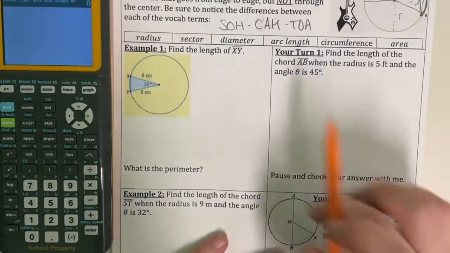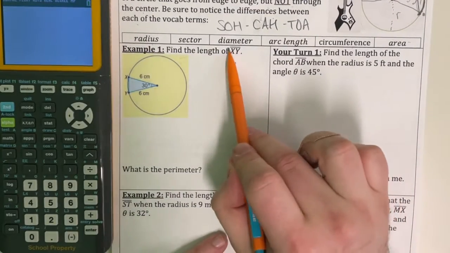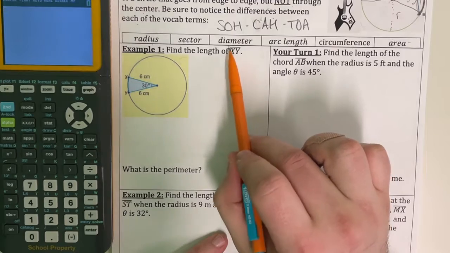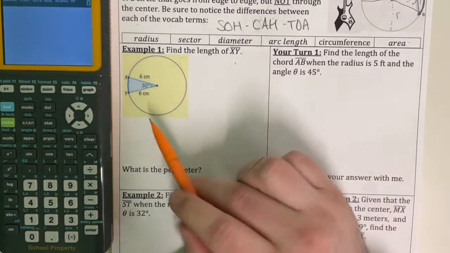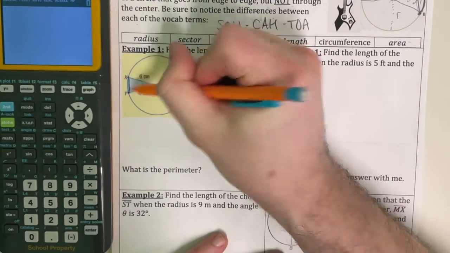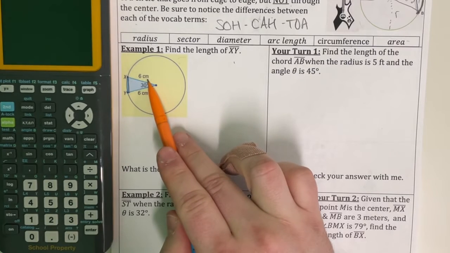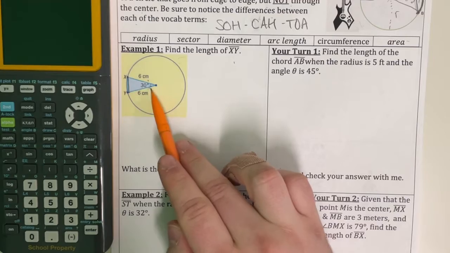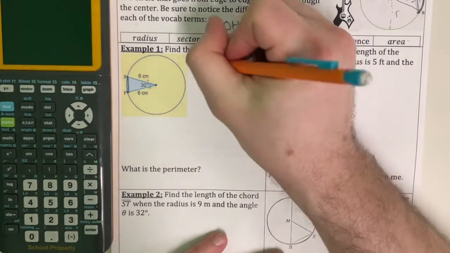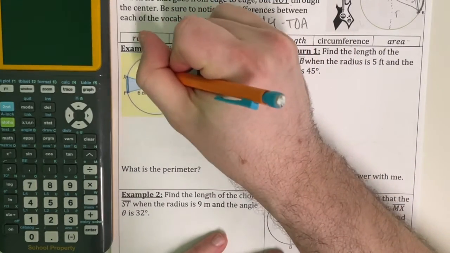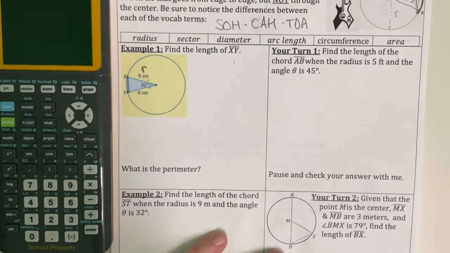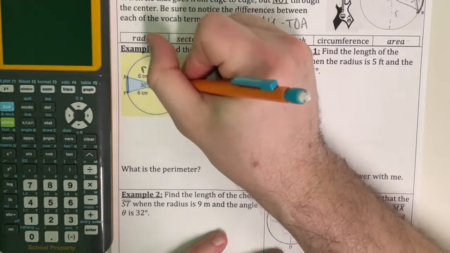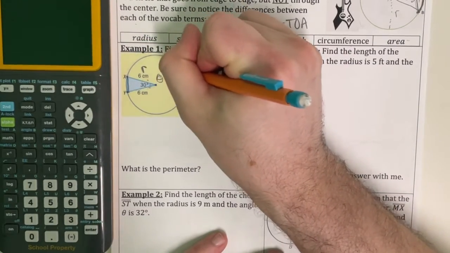Underneath it, it says find the length of that segment. Notice how it's a straight line, XY. So I'm talking about this length right here. It gives us a radius of 6 and an angle theta. So we'll write some things down. R is going to be 6, and that angle theta is going to be 30.